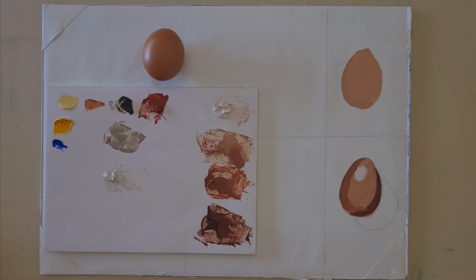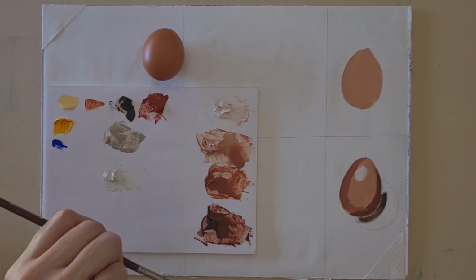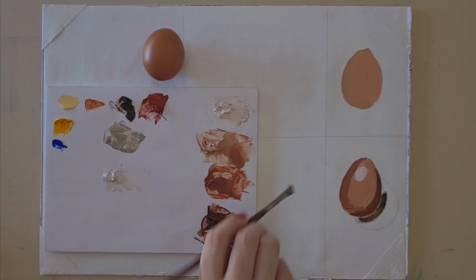For the shadow, for the sake of the exercise, I'm going to use sort of a grey palette. So this is a raw umber that I have here against the egg because it's lying on a surface, so there's going to be a shadow depending which direction the light comes from, and I've got the light shining from here.